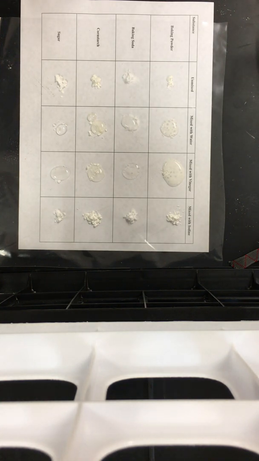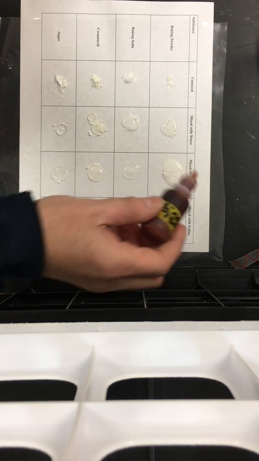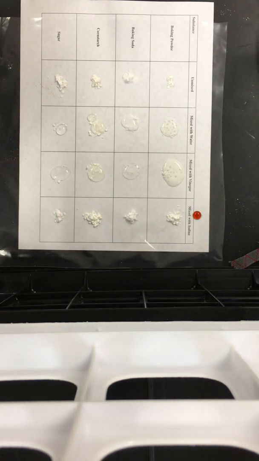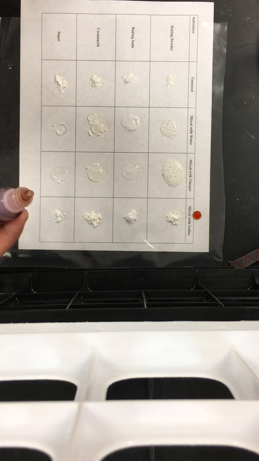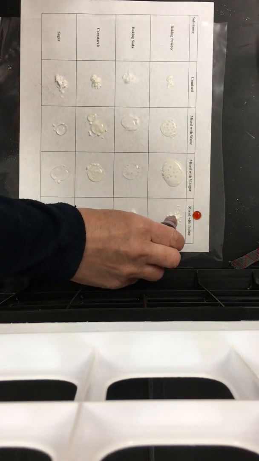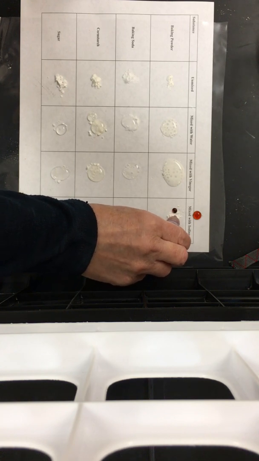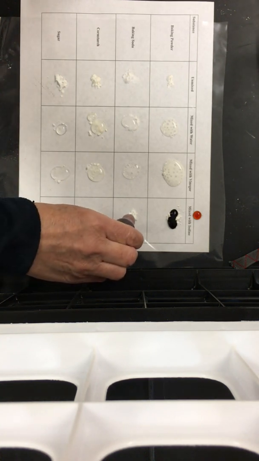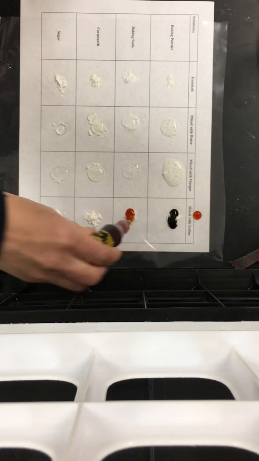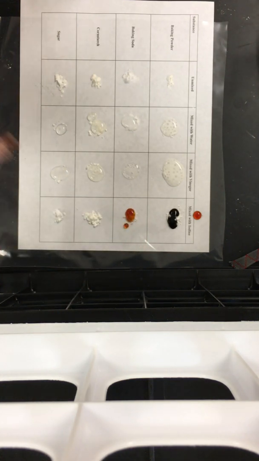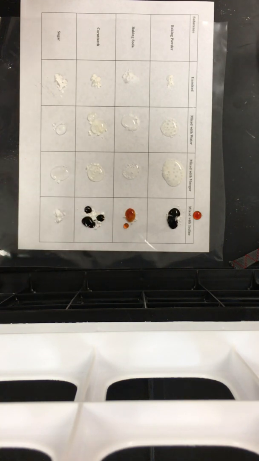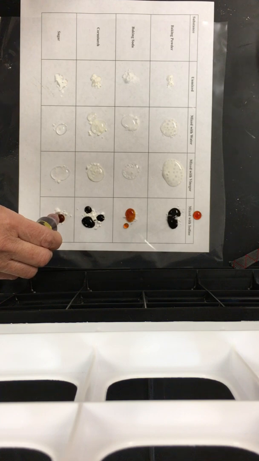Okay, so the last column is mixing with iodine. First I want you to see what the iodine looks like by itself. Can you see that it's kind of a reddish, orangish reddish dot? When I mix the iodine with the baking powder, you should see that there's a color change. You need to write down what the color change looks like. When I mix it with the baking soda, when I mix it with the cornstarch, and then when I mix it with the powdered sugar.